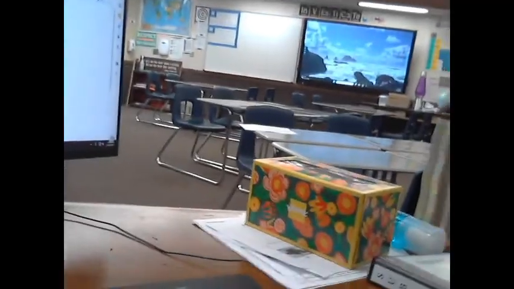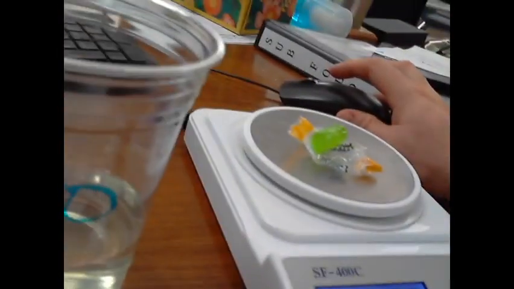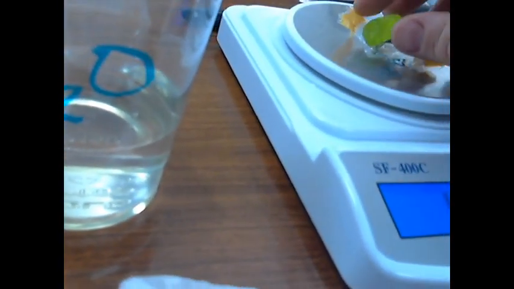4.72. So we are starting to notice that because this Jolly Rancher is losing mass, it's actually being dissolved into the water. The water is dissolving, and the rubbing alcohol is not dissolving quite as much. Let's go through and do another round.